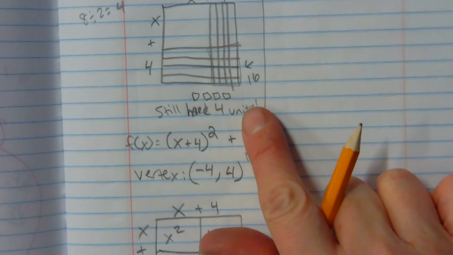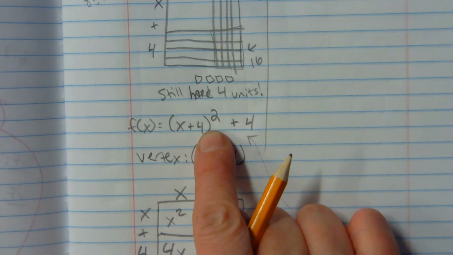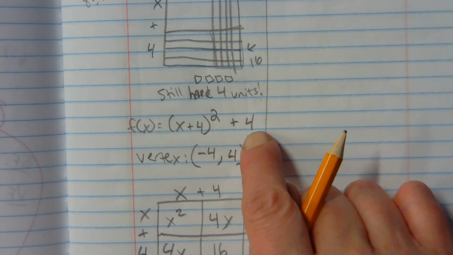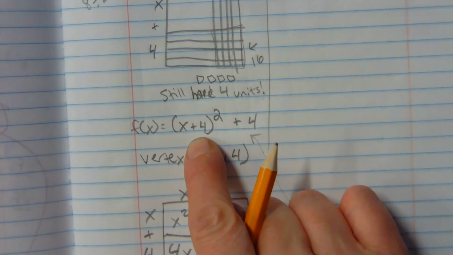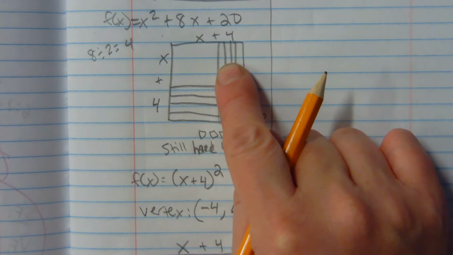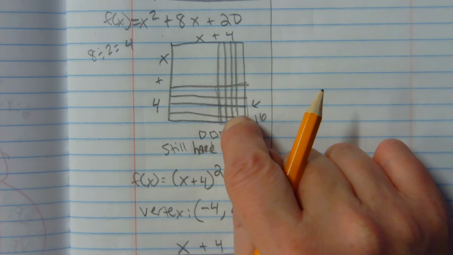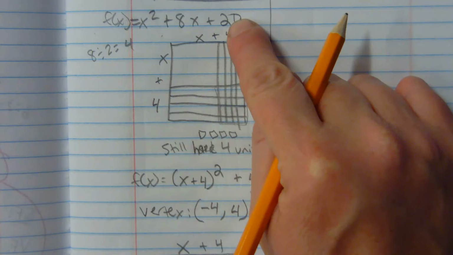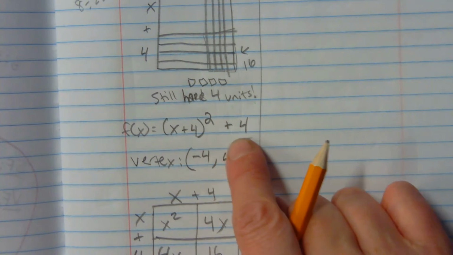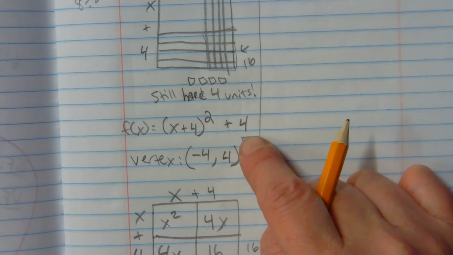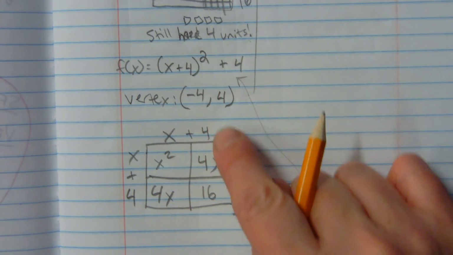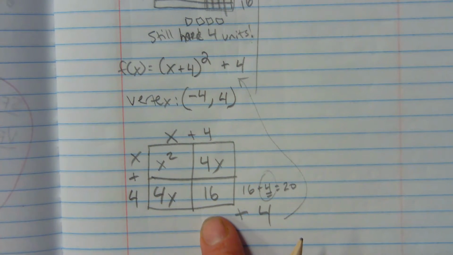And so what I did then was x plus 4 squared, and then I include that plus 4 there in order to have the total of 20. Because when I do x plus 4 squared, I really only have x squared plus 8 x's plus 16, and I need 4 more to make 20. So I put x plus 4 squared plus 4 as my vertex form, which gave me the vertex of negative 4, 4. And then I showed the area model too to help you if you like that method.